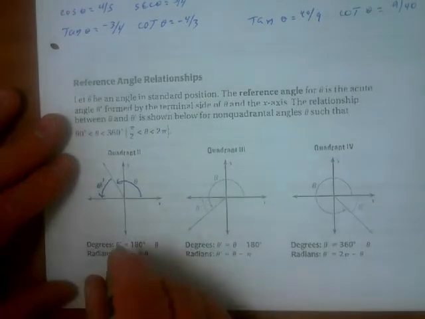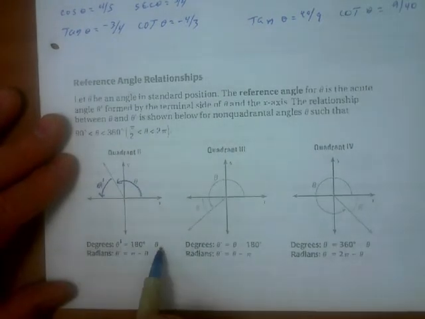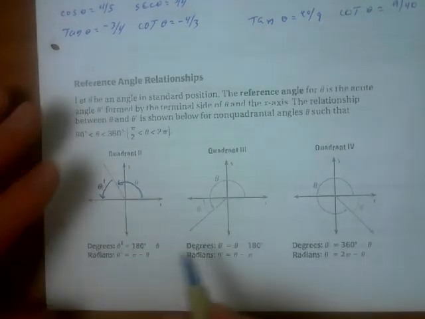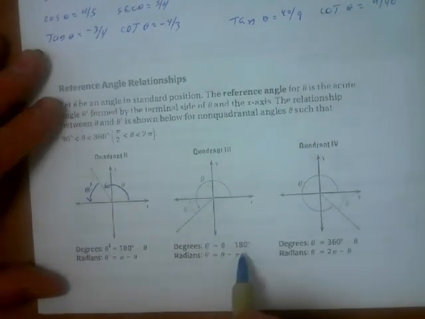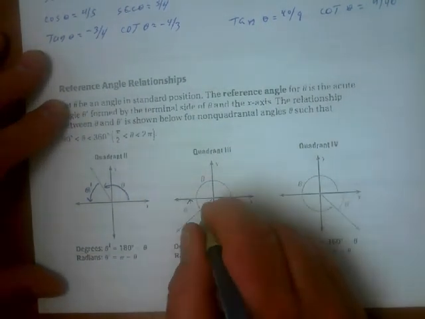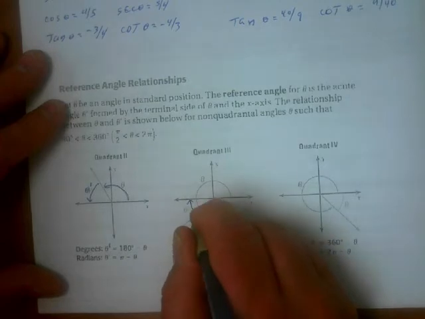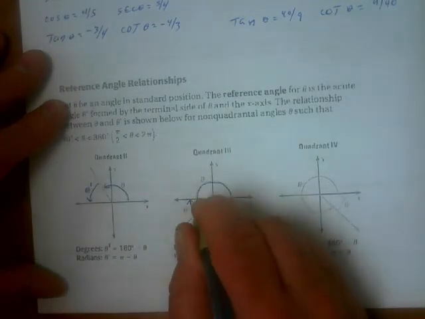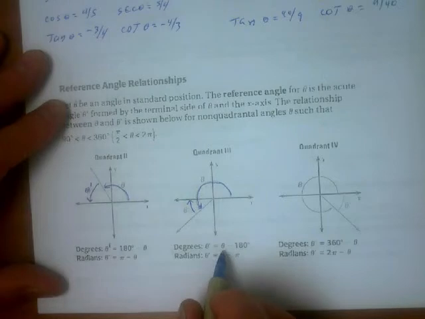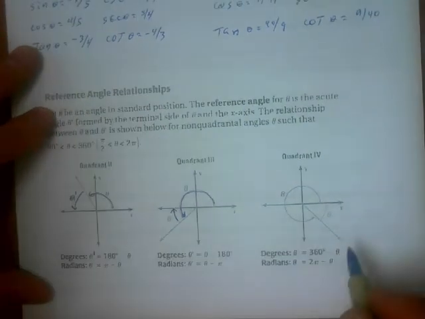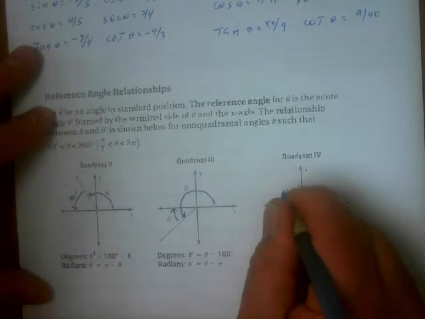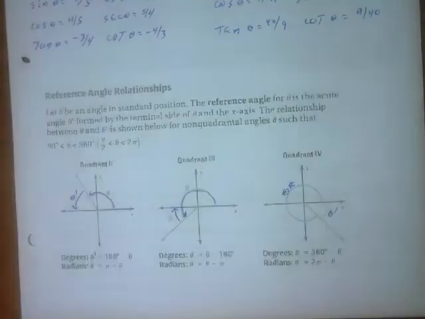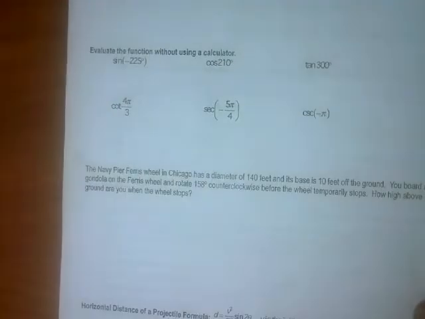Now, in the second quadrant, you're going to take theta prime equals 180 minus theta, or theta prime equals pi minus theta. In the third quadrant, here's theta prime. You're going to take theta minus 180 to get the reference angle. Fourth quadrant, 360 minus theta to get the reference angle. And again, all these here are theta primes.